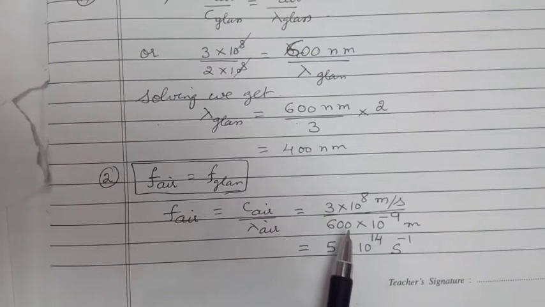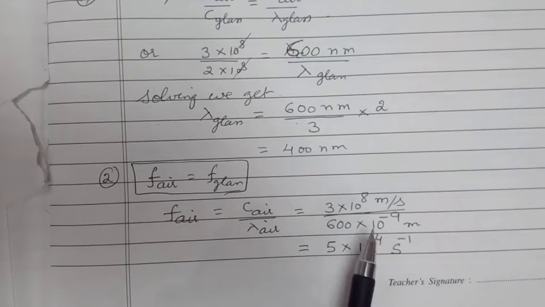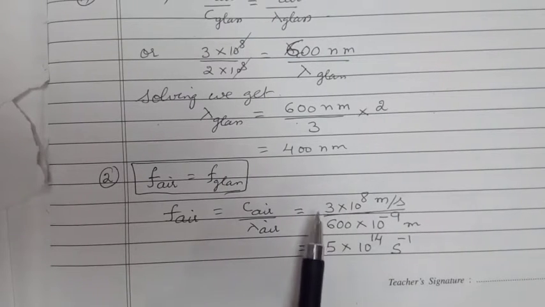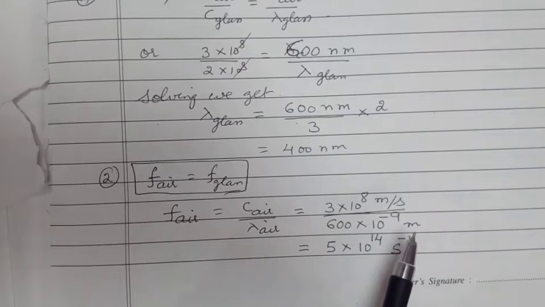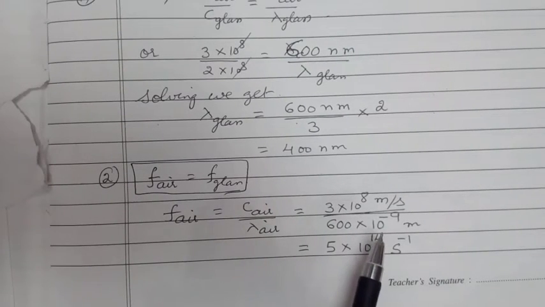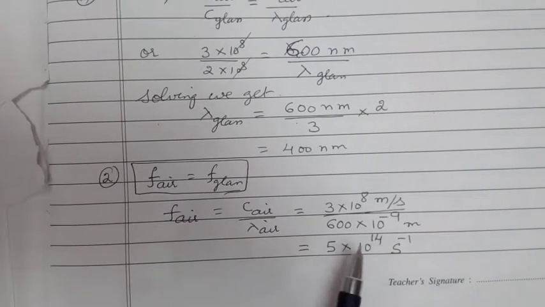Now here I have converted this nanometer into meter. Nano means 10 raised to the power of minus 9, so I multiplied 600 nanometer into 10 to the power minus 9. So this no longer remains in nanometer, it has changed into meters. Because my final answer will come in hertz or per second, we will only get that answer if we convert it. Otherwise you will not get your answer in SI units. Solving that, we get 5 into 10 raised to the power of 14 per second, or you could even say 5 into 10 raised to the power of 14 hertz. Both the answers are correct.